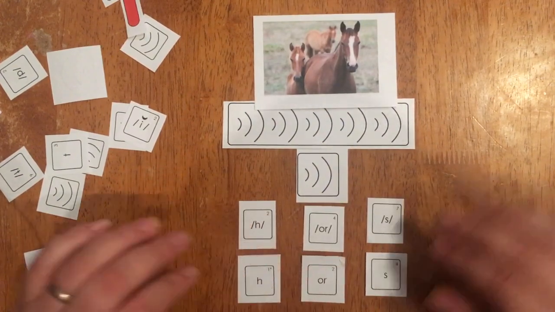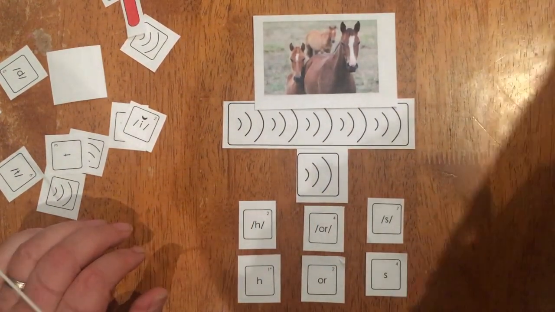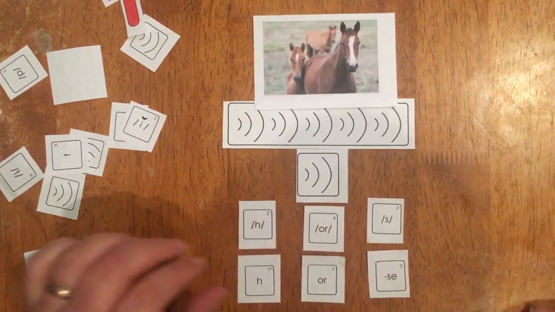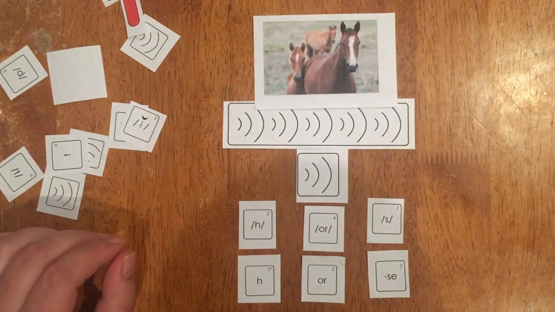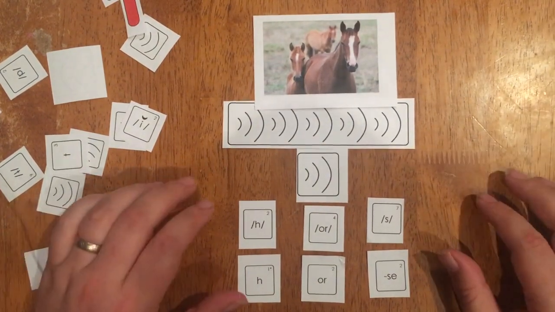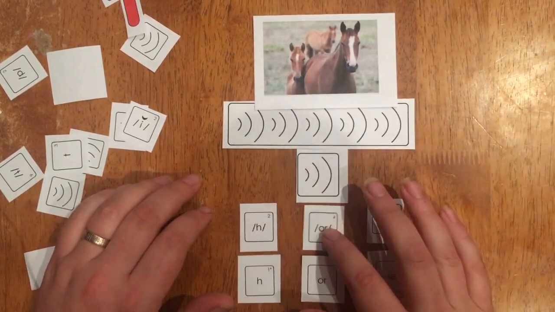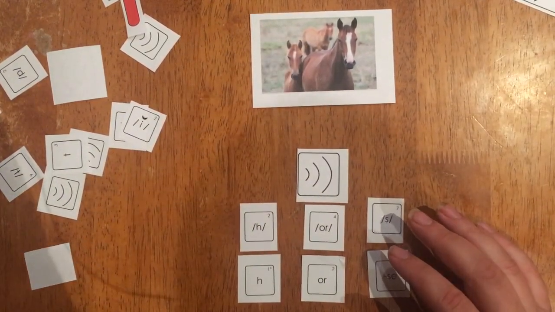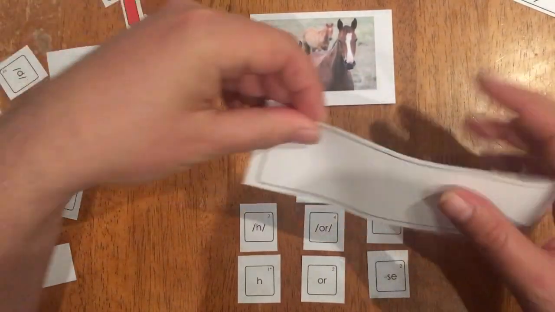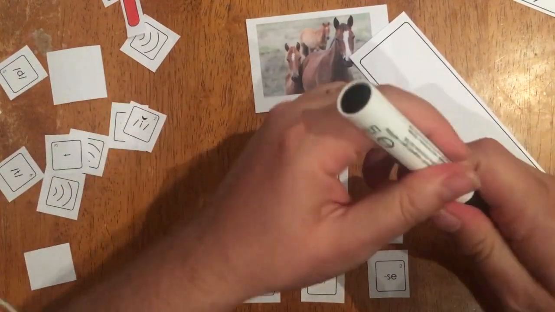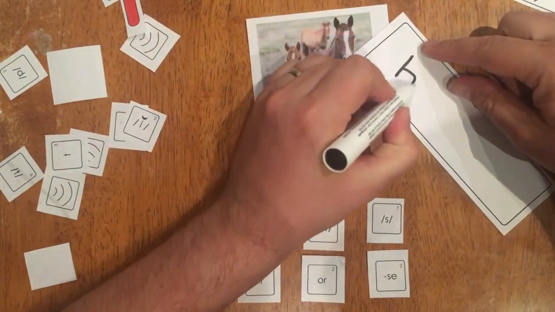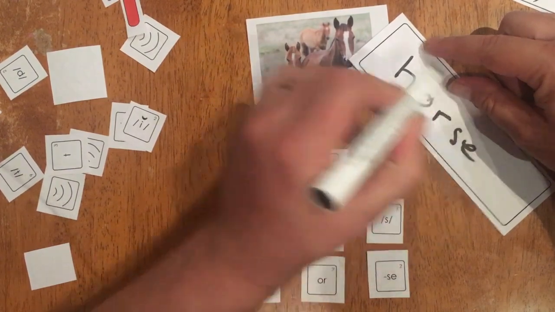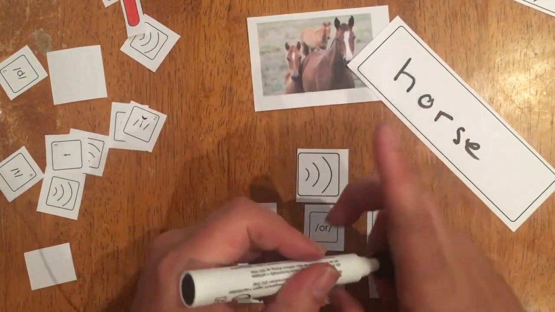But in this case, we have that silent E on the end of the word. And that's horse. Let's write that one out. Horse.